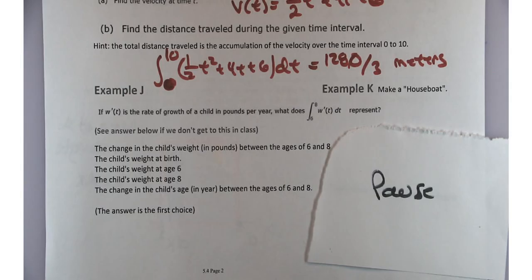Were you guys just looking at that one? No, example K. Oh, we're going to do example K next. I know, but it's so minimalist. It really is. But I didn't want to tip my hat at all. Oh, sorry. That's all right. We'll get there. Everybody loves the houseboat.